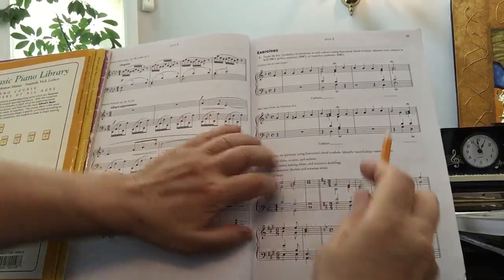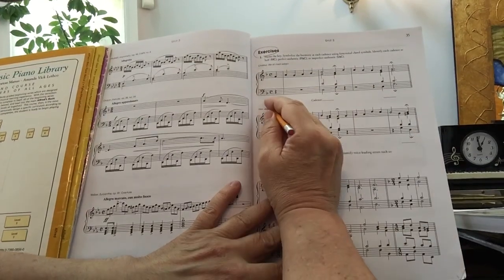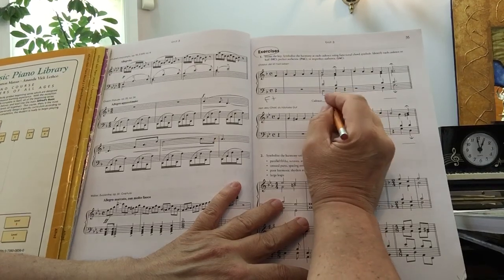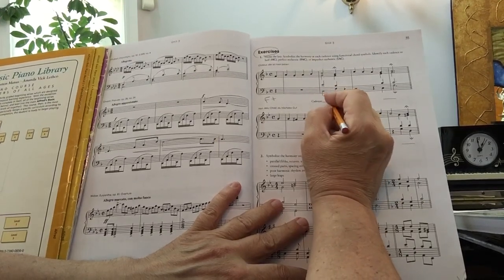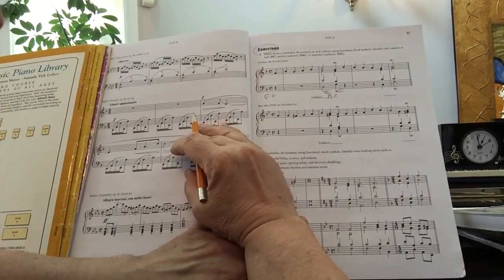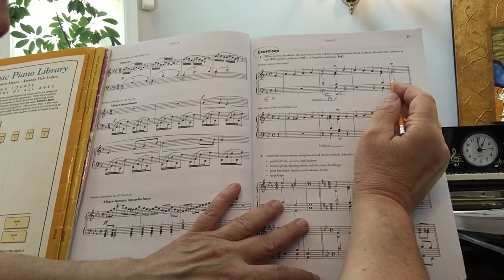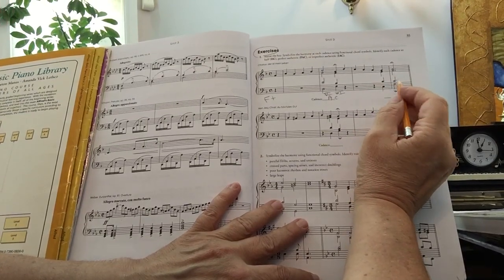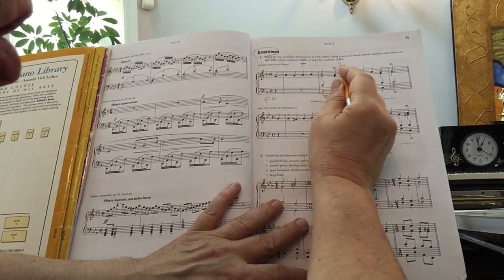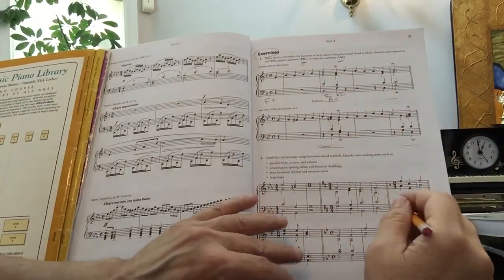Then try your cadences. This is F major, and of course 5 to 1. You will put 5 to 1 is called authentic cadence. C to F, I won't tell you what that is, okay? If it's 5 to 1, you have to tell me if it's perfect authentic or imperfect authentic cadence. And try that for these, please.